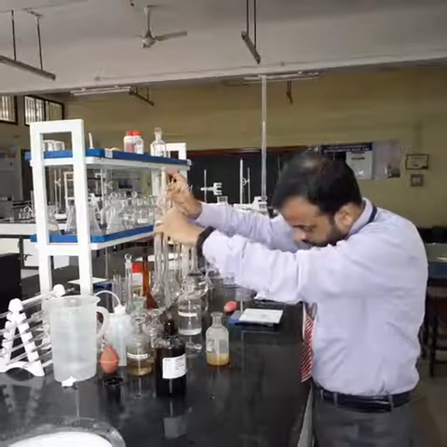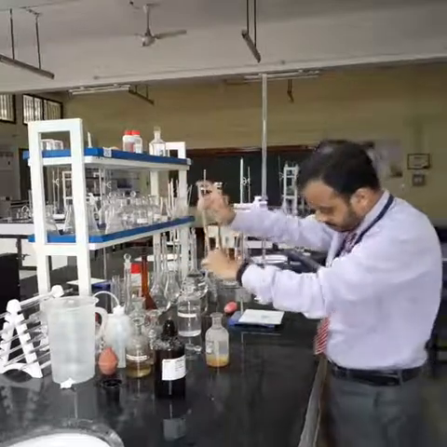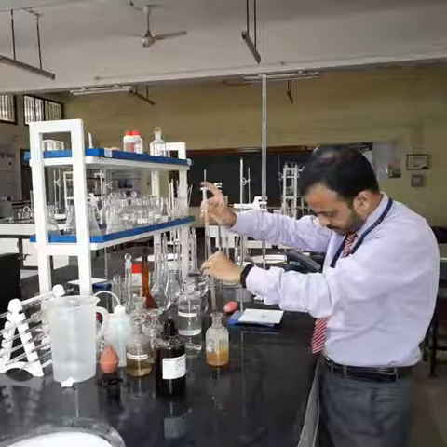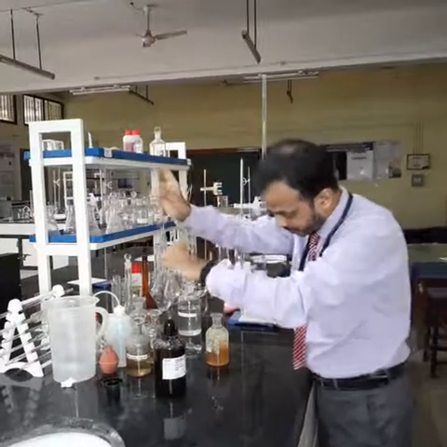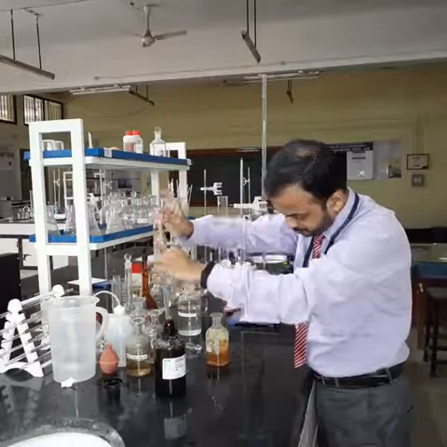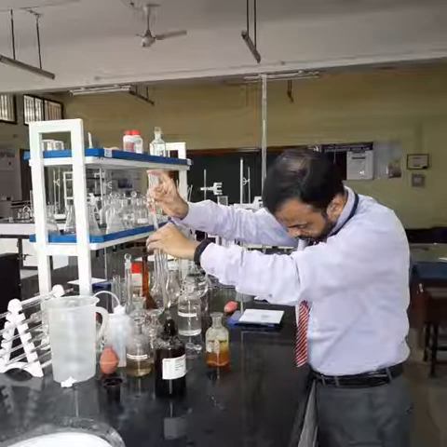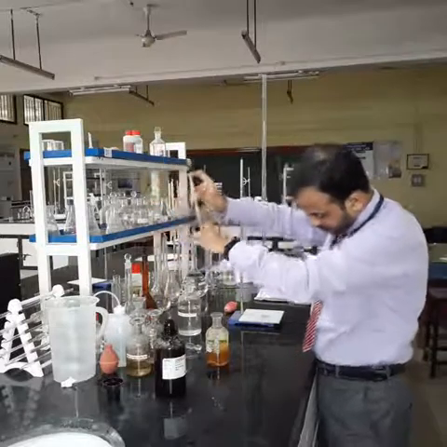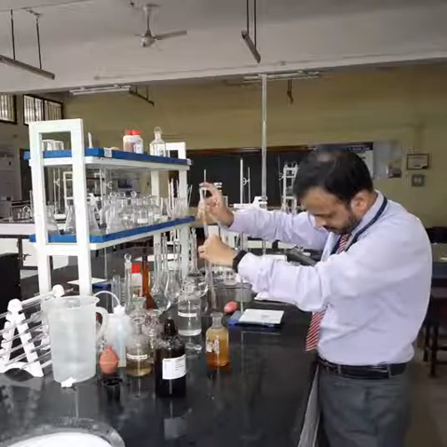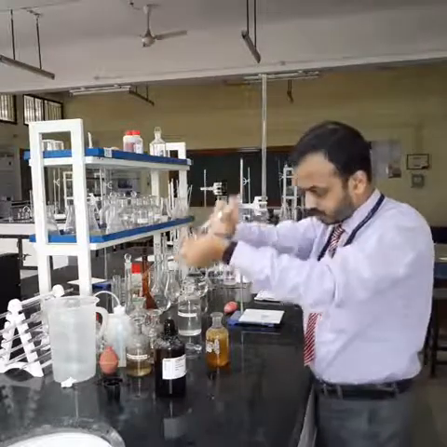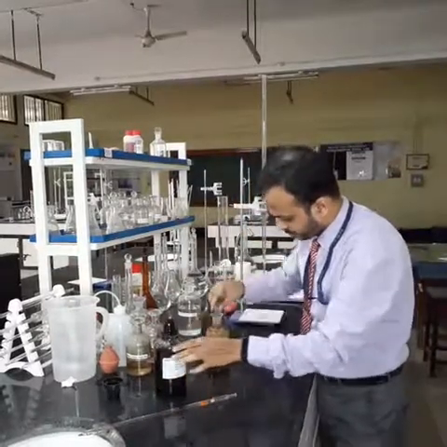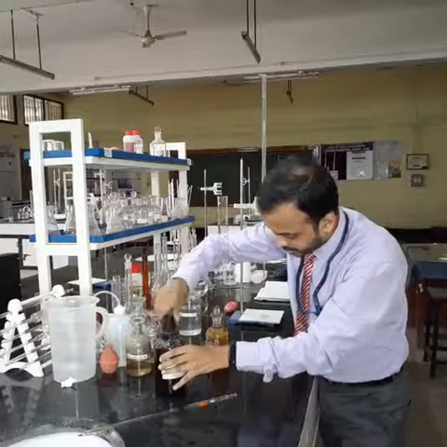So we will go for 1 ml in 2 intervals. This is 1 ml I have added, and I will add another 1 ml of concentrated sulfuric acid. The process is now complete. We have added all the reagents required.